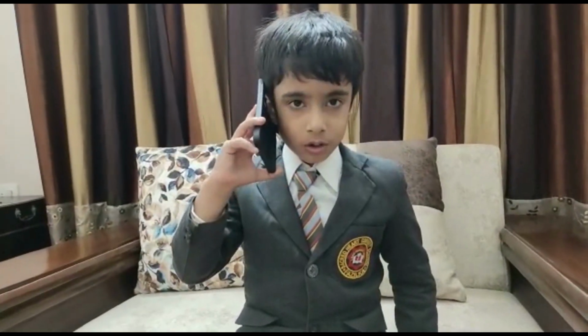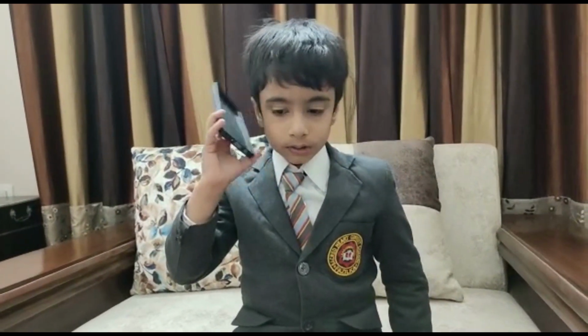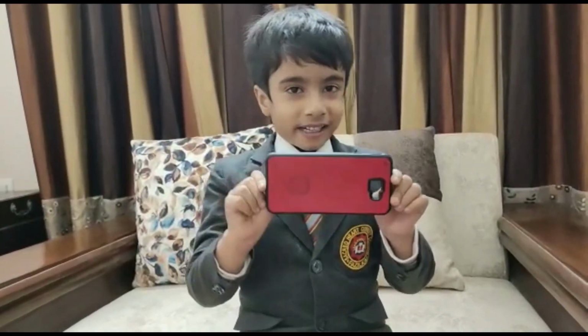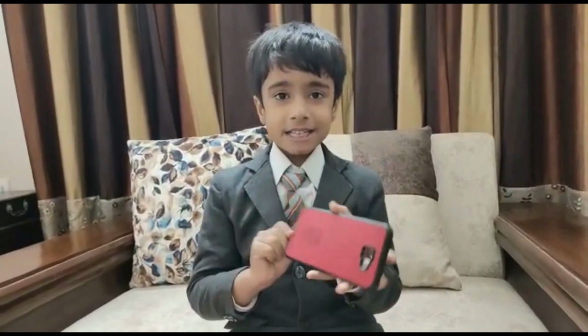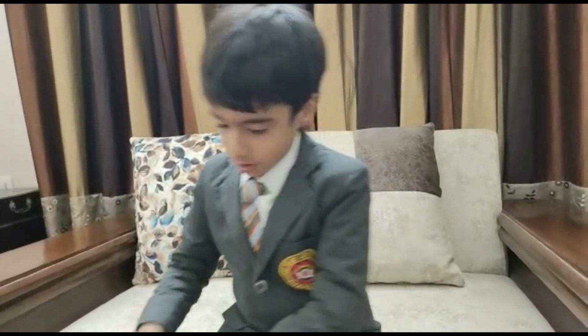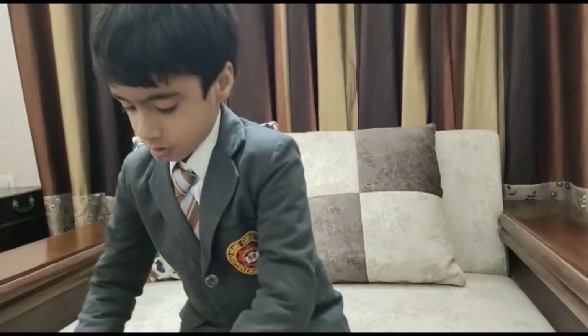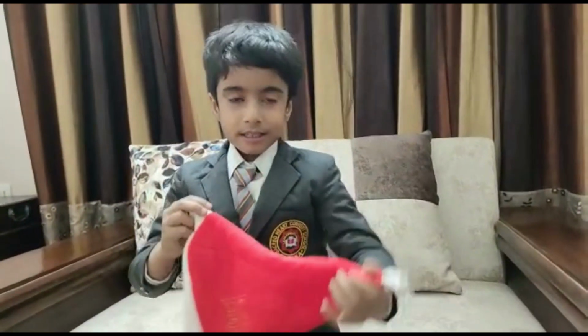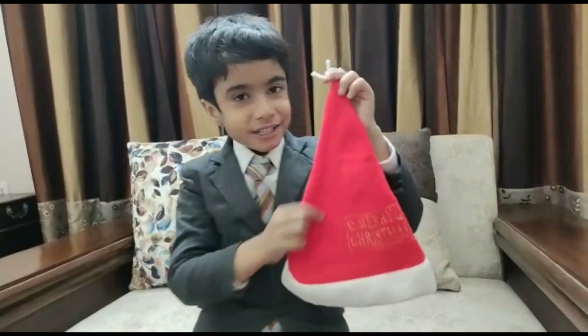So this shape is rectangle. It has 4 sides. This is triangle in shape.